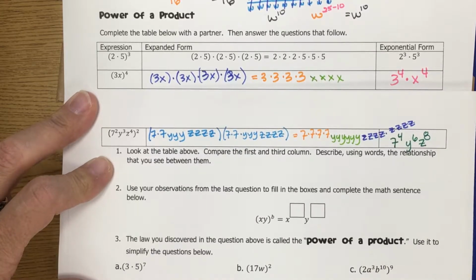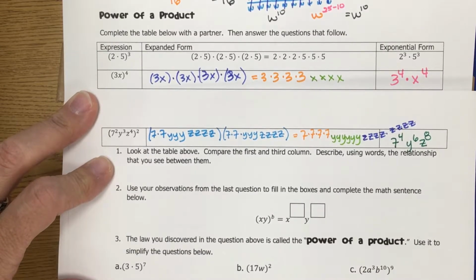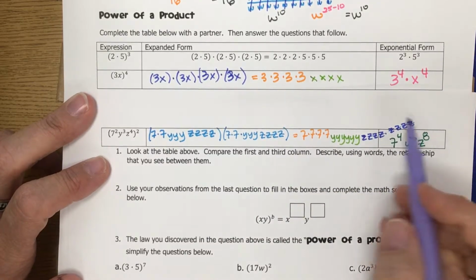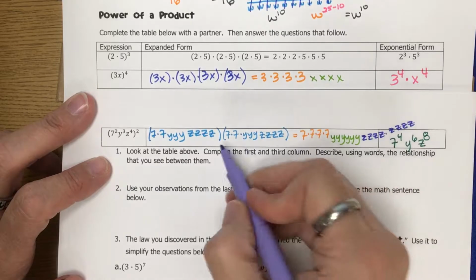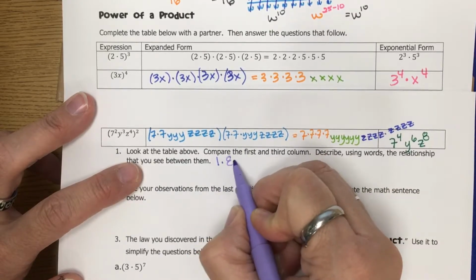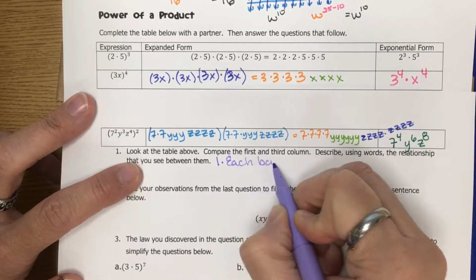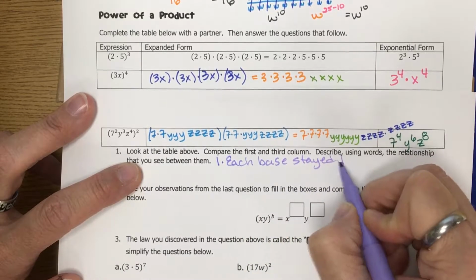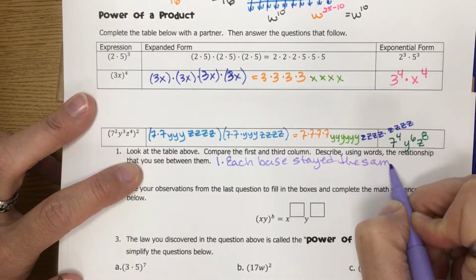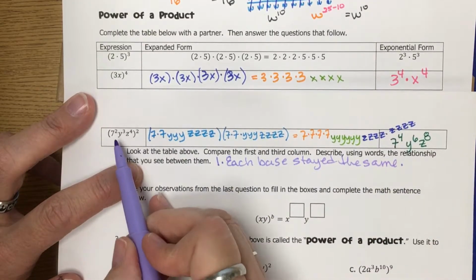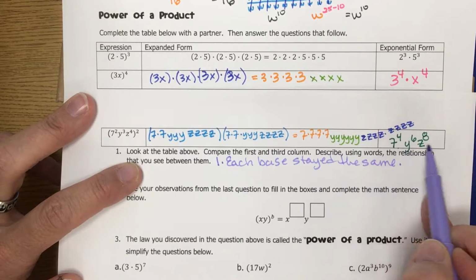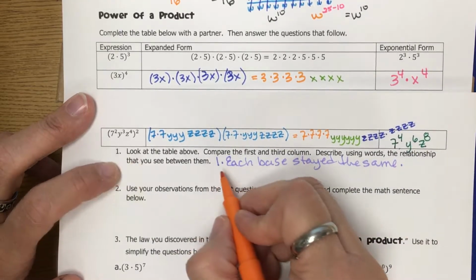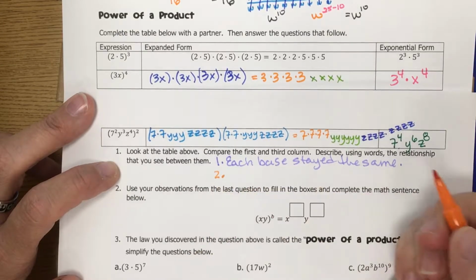Now this one, we have to add a certain word when we do our comparisons, because this time around we had different bases. We had 3 different bases. So I want to say each base stayed the same. Okay, it's not like any of the bases went away. 7, y, and z. They did not go away. They stayed there.